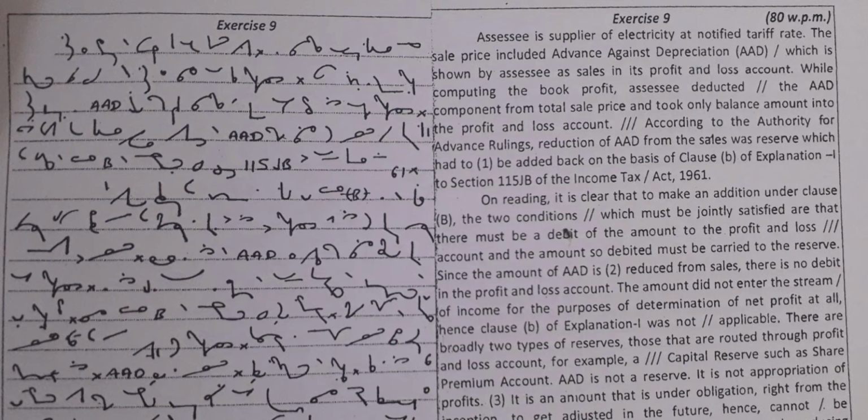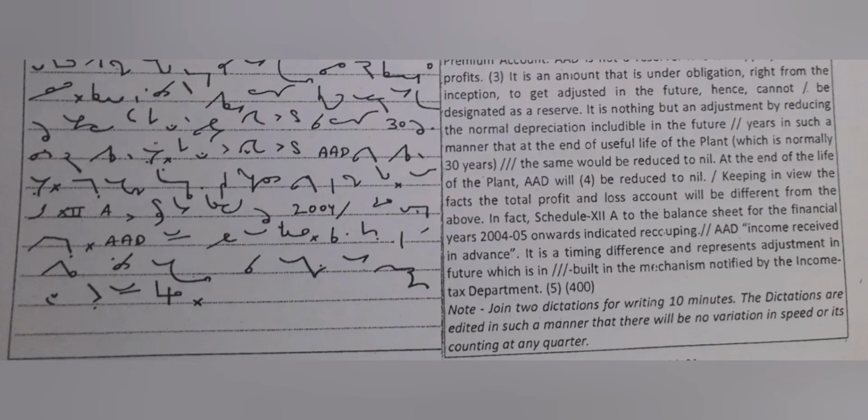There are broadly two types of reserves, including those that are routed through the profit and loss account, and for example, a capital reserve such as share premium account. AAD is not a reserve, it is not appropriation of profits, it is an amount that is under obligation right from the inception to get adjusted in the future, hence cannot be designated as a reserve.